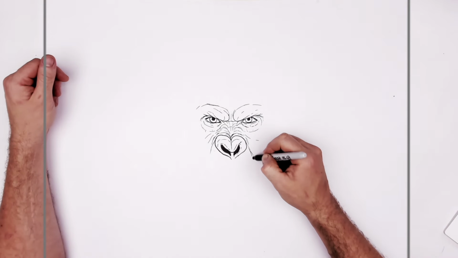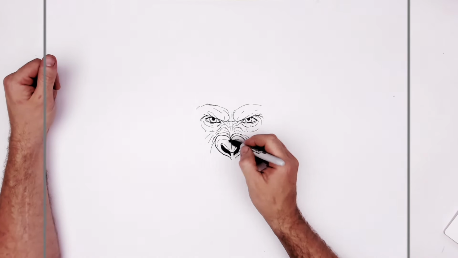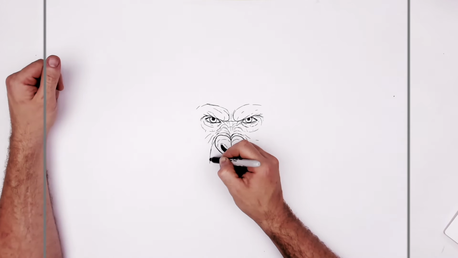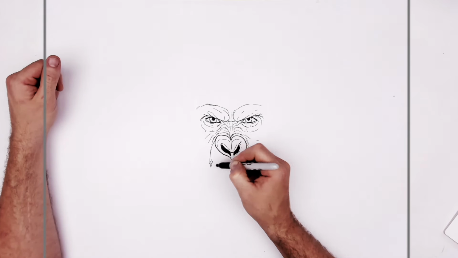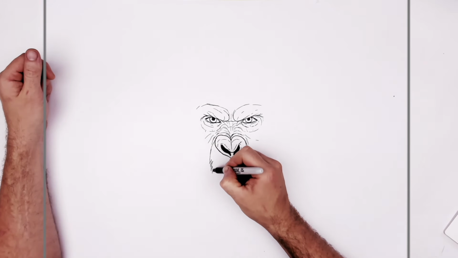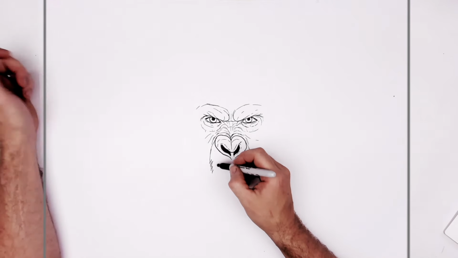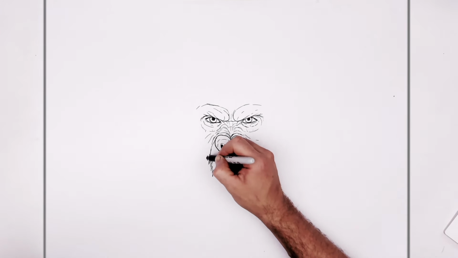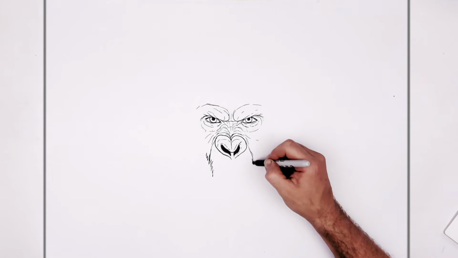And he's got that sort of chimp-like mouth here, but his beard starts here. So you've got the start of the hair, this kind of zigzag line, and it comes right down by the corner of his mouth, and then it goes up along his face.